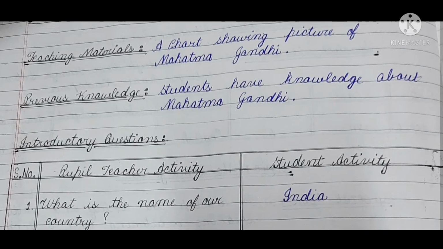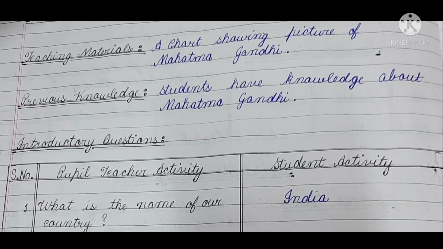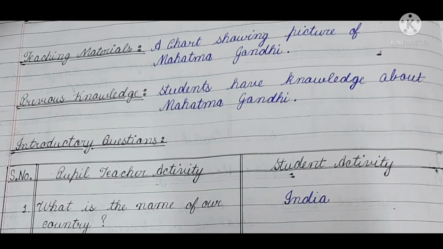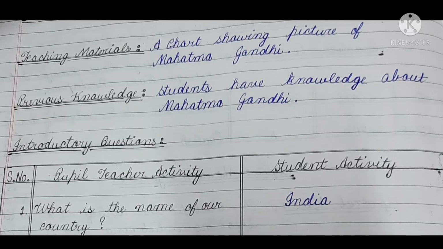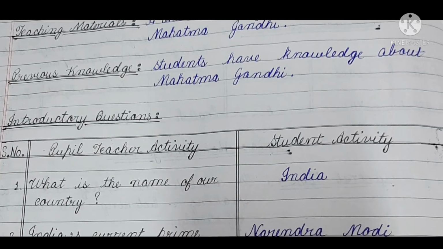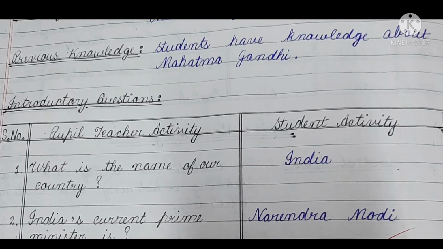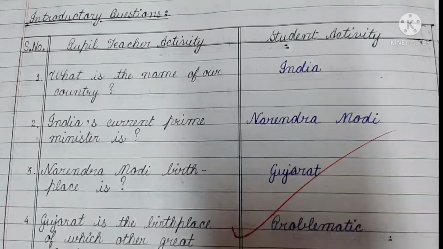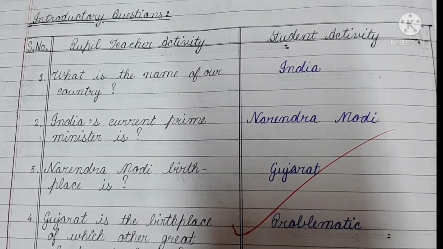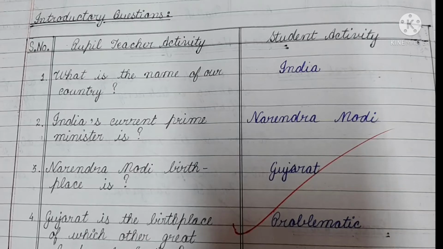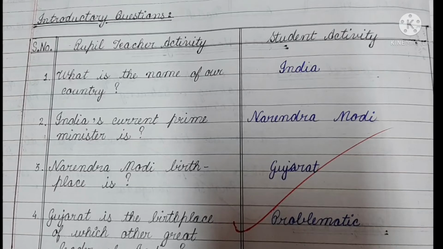For example, if you are teaching kids of 6th to 8th class, you can use the visual method. For that, you will be using a chart, chart paper showing the picture of Mahatma Gandhi. The next one is previous knowledge: students have knowledge about Mahatma Gandhi. The next one is your introductory questions, in which you are going to ask a few questions, and that will be the basis for starting the chapter in your class.